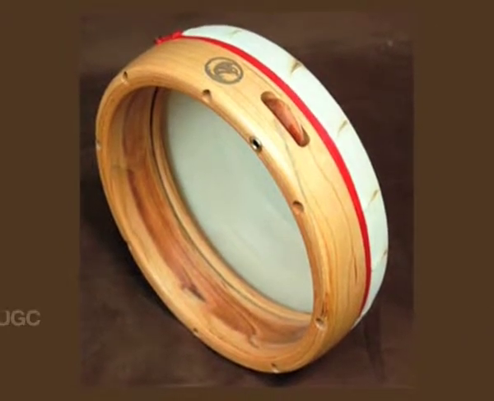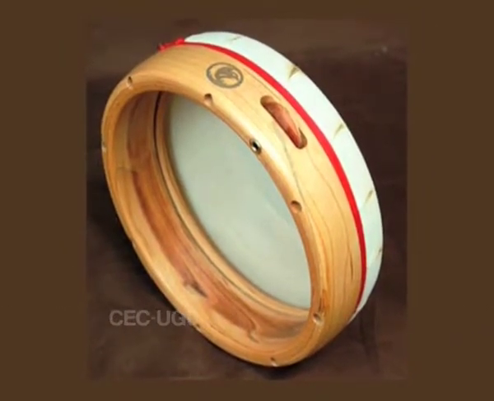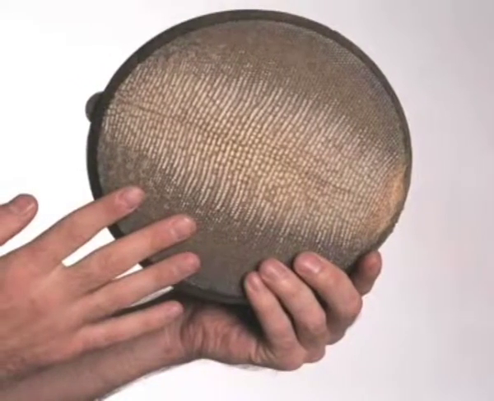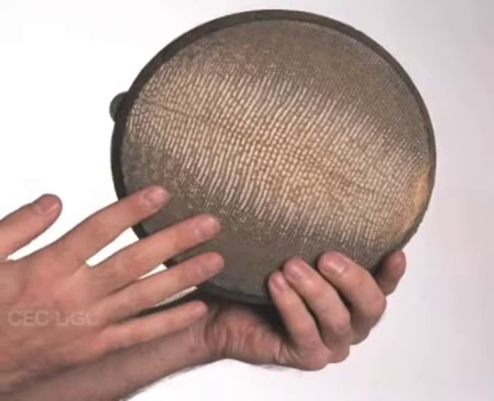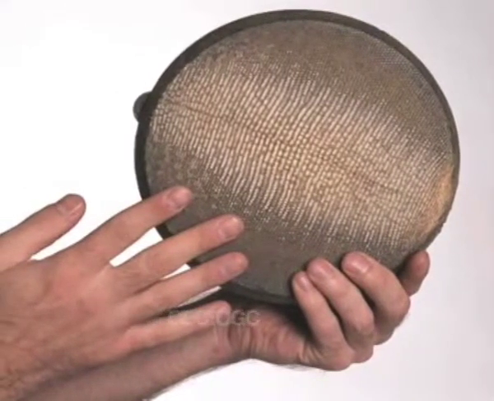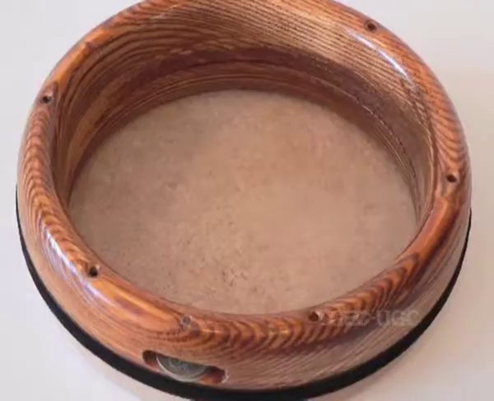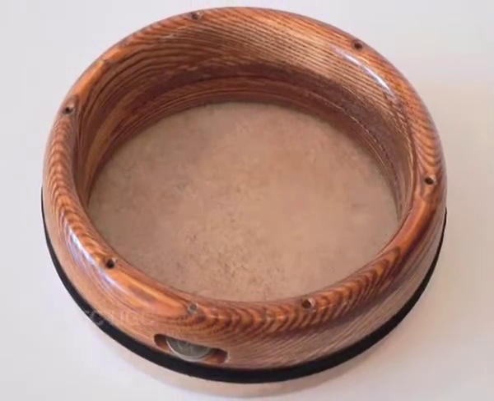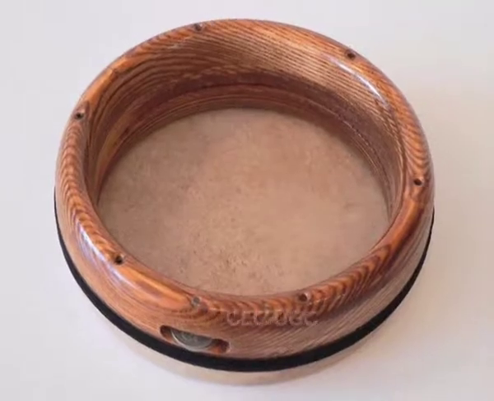Usually, jackwood is used for the frame. Over this frame is trained a thin skin of Varanus, a reptile of the lizard family, on one side and glued to the wall of the frame, while the other side is left open.